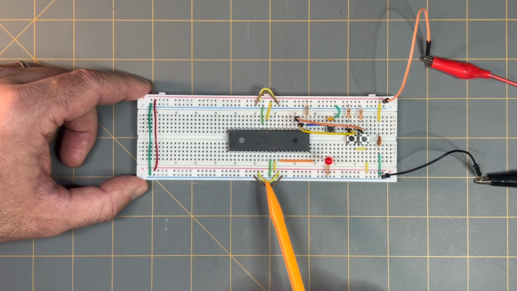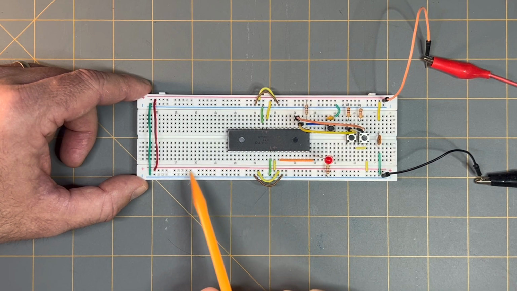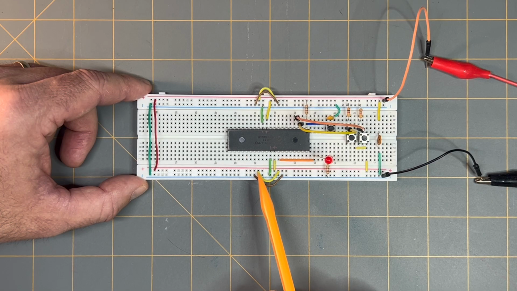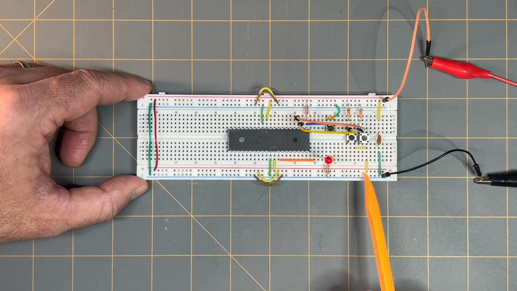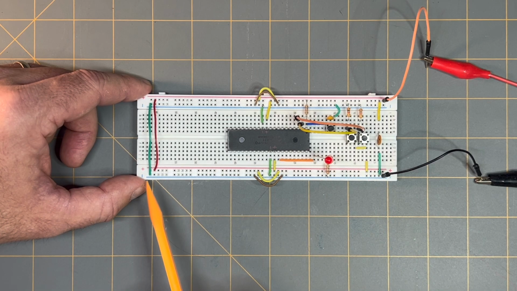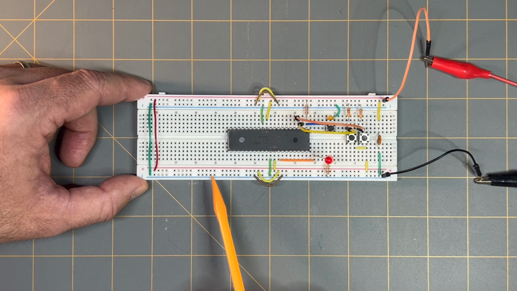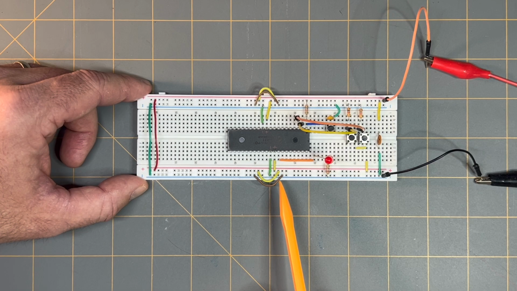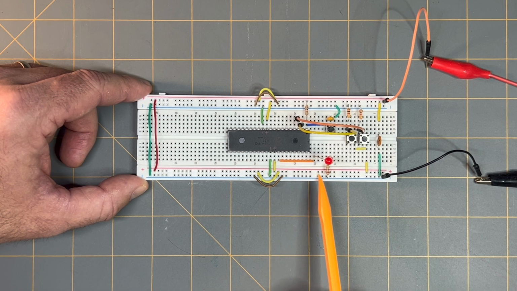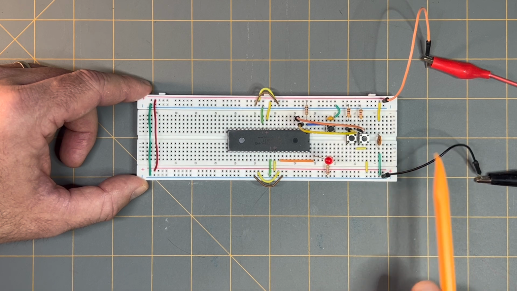And then I have a yellow jumper wire continuing the connection from my left positive power rail over towards the right side of the positive power rail, all the way up to the end. And the same for the negative power rail, continuing up through here on this side, continuing that path through this brown jumper wire towards this side, and that's connected to the black jumper wire here.